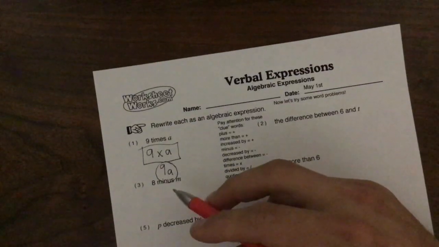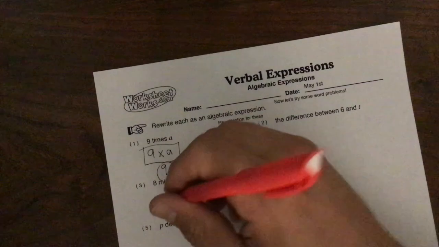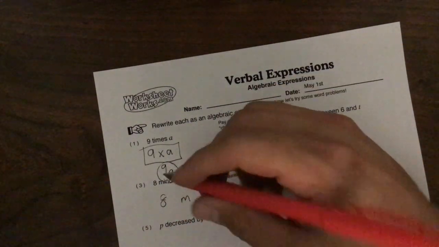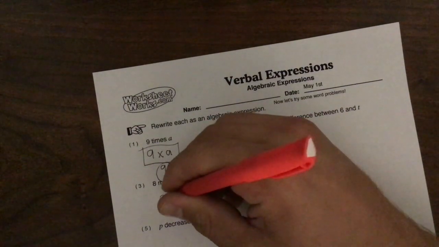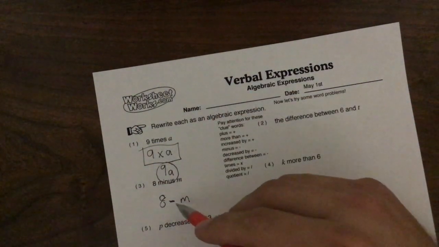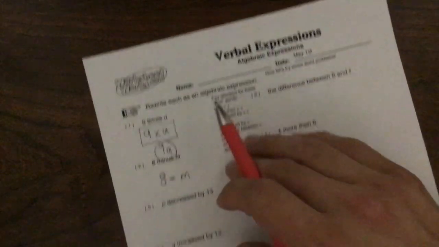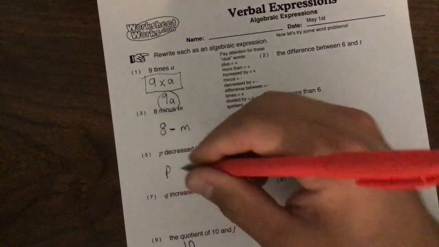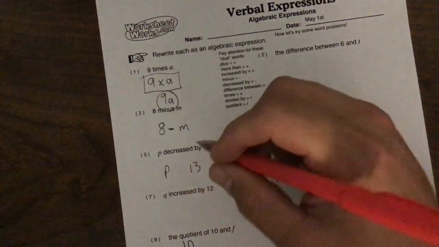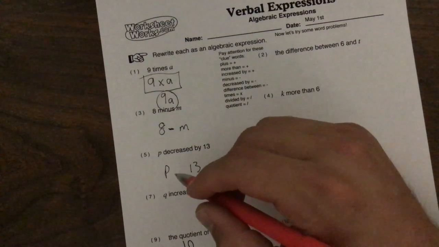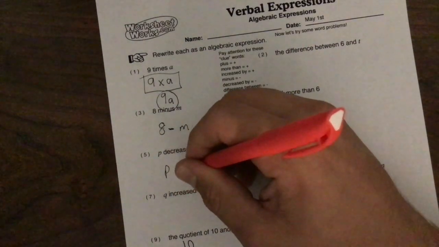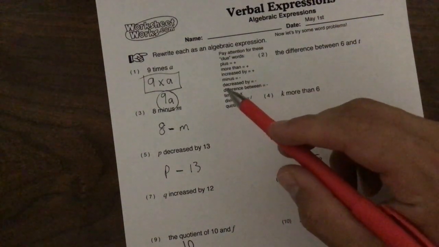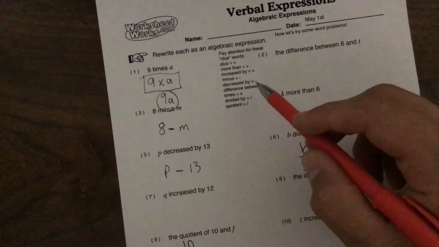All right, now 8 minus m. We know that 8 is here, we know that m is here, and minus means subtract. So we're subtracting whatever m is from 8. P decreased by 13. So we have P, and we're going to decrease it by 13. If you're decreasing the number of apples you have by 13, you're taking away, you're subtracting. So decreased by, if I wanted to check here, decreased by is a minus, a subtraction symbol.